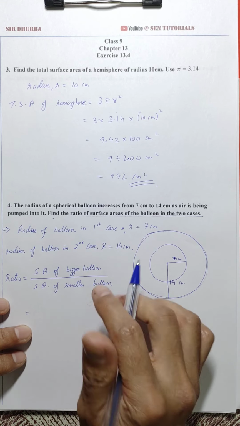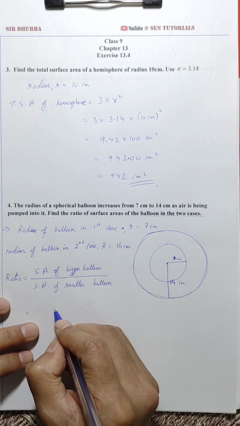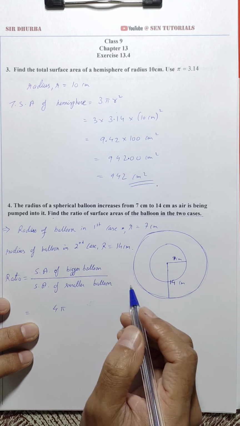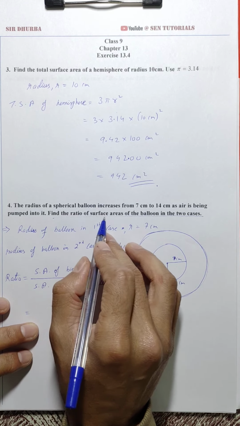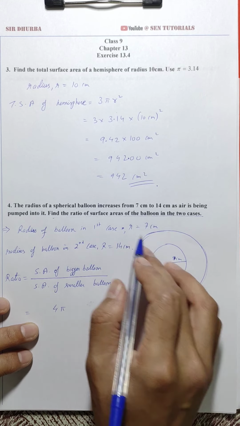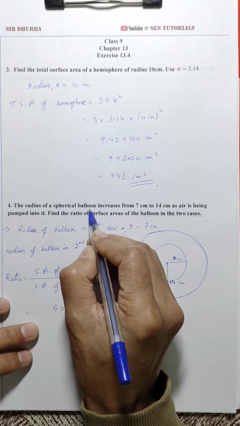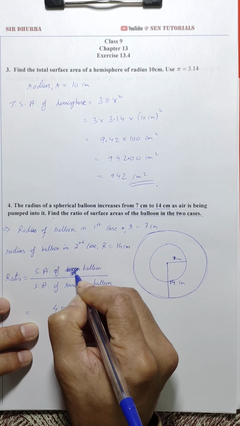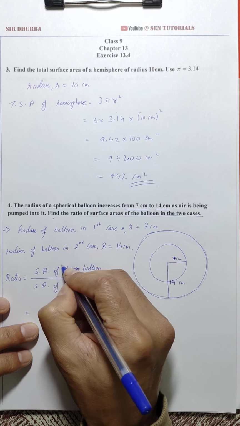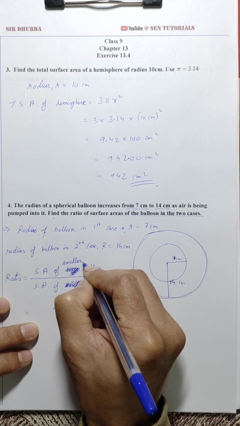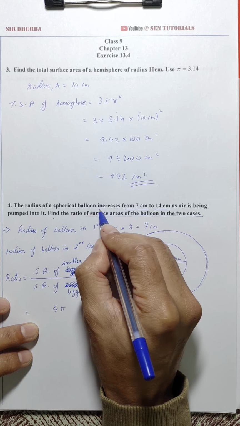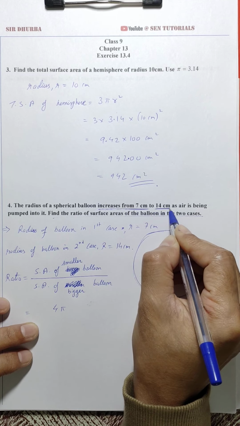So the balloon, the complete balloon, is a sphere, so that's going to be 4 pi. Sorry, smaller balloon is given first, isn't it? And then only the bigger balloon. So sorry, very sorry, this will be the smaller balloon and the bigger balloon, because the smaller balloon is first, isn't it, it increases from 7 to 14 centimeters.